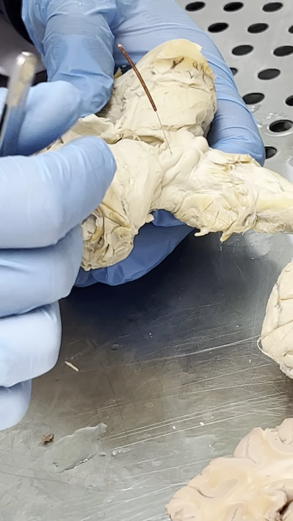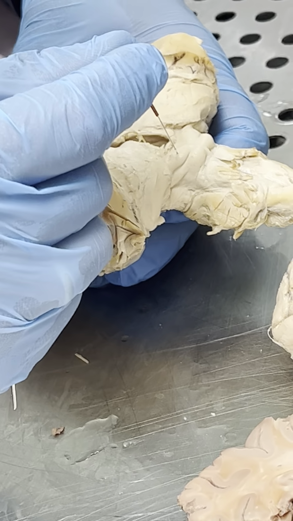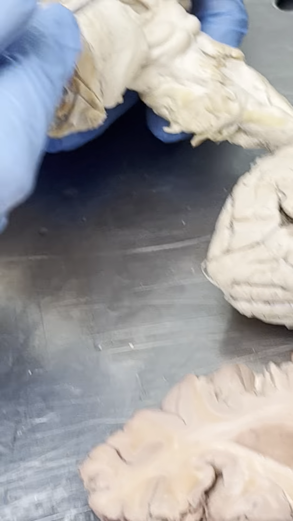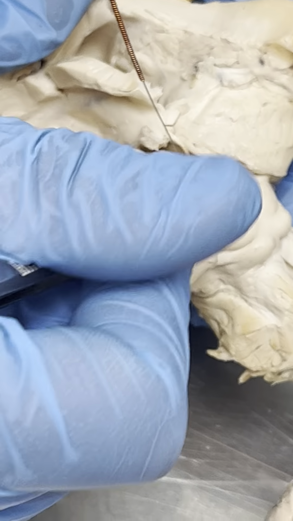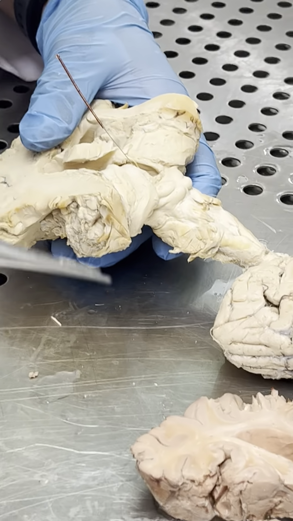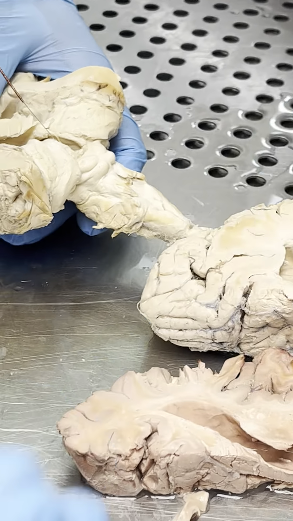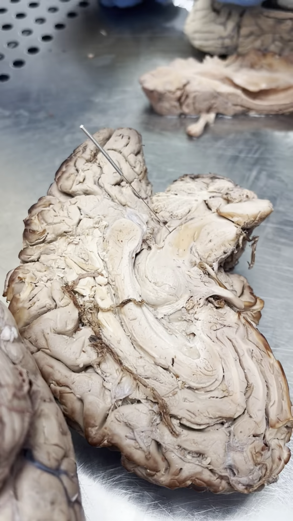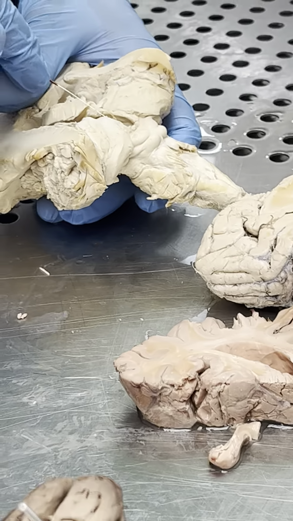How to mark the third ventricle is a question. So I marked it for you like this, yes? All this pneumatic space is the third ventricle. How to mark the cerebral aqueduct from this section is possible. I marked it for you like this. But how to mark it in this section? Yes. So like this, look.